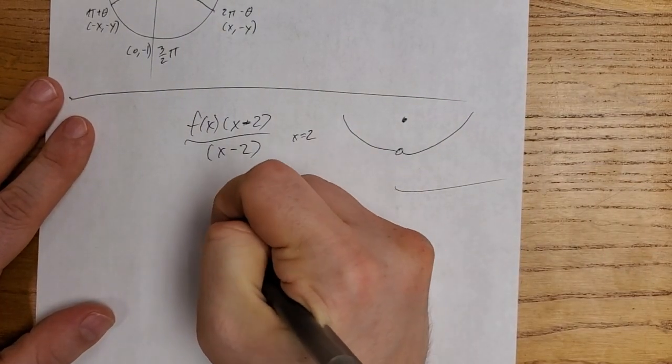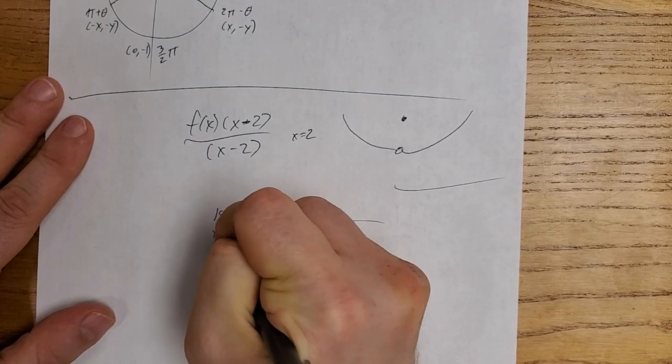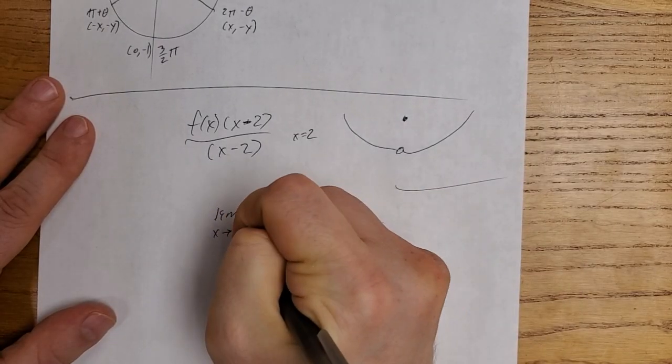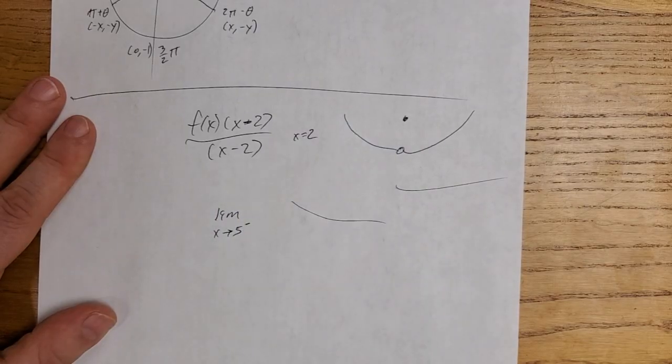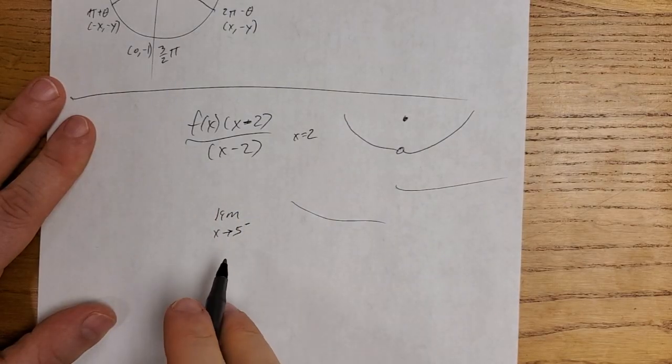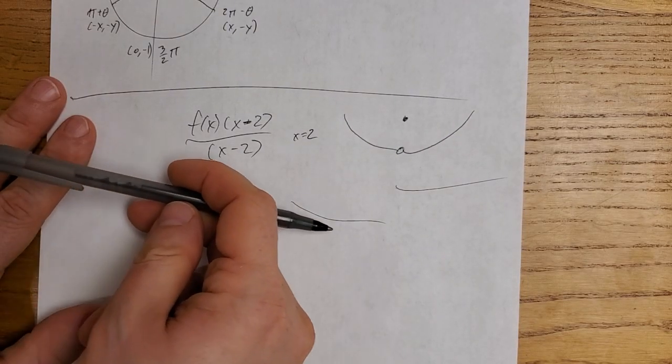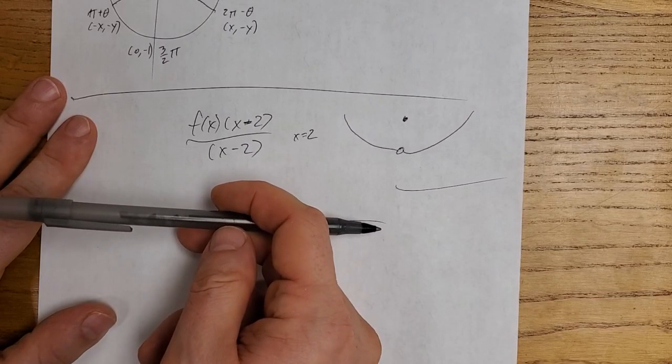Unless the limit as x approaches, let's say 5, has a little minus sign there. They mean the limit only as it's approaching from the negative direction, from the left.